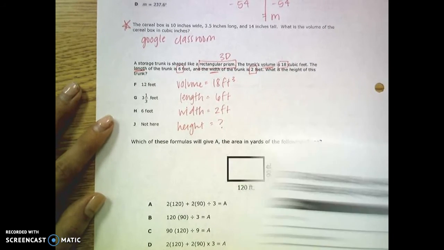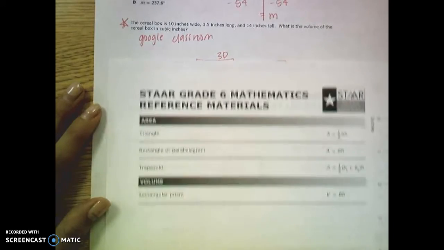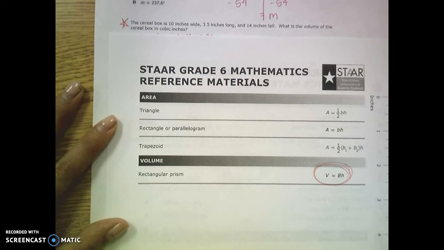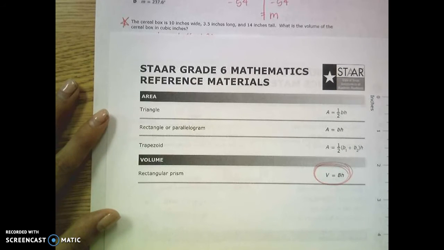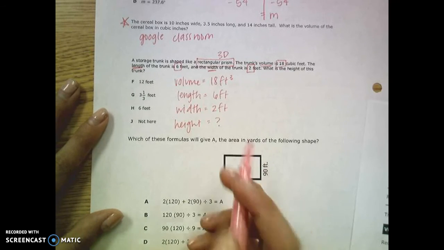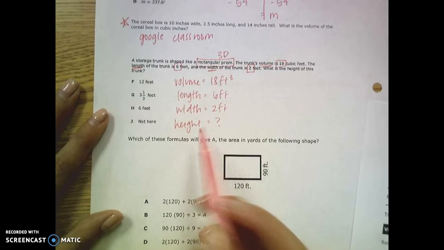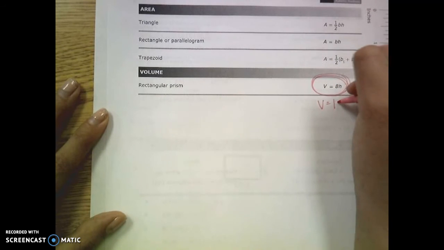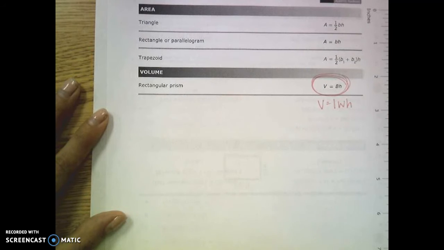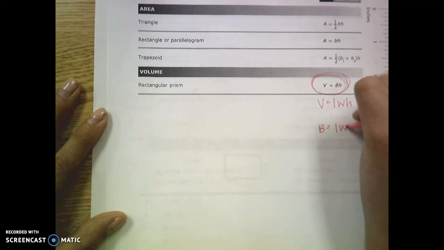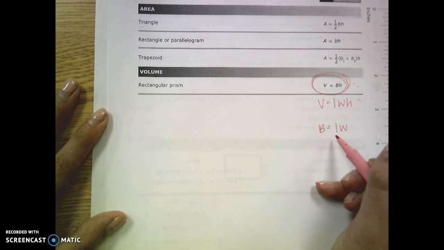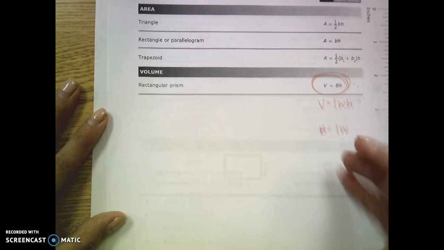I'm going to use my formula chart to find my formula for the volume of a rectangular prism. And I see this one, volume equals big B times H. In this problem, though, I don't have big B. I have length, width, and height. So I'm going to say, okay, yes, this is my formula, but we also learned volume equals length times width times height. Remembering that big B is just length times width. So these are actually equal, they are equivalent formulas. They're saying the exact same thing, because to find big B, we would multiply length times width, and here we're just kind of stretching that out.